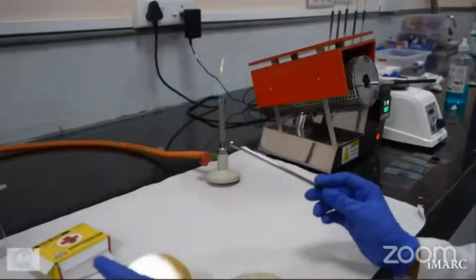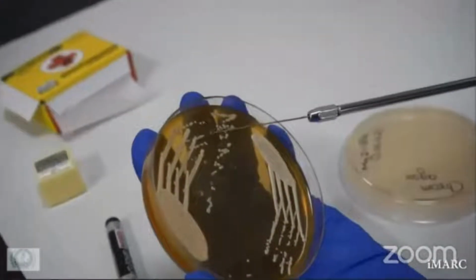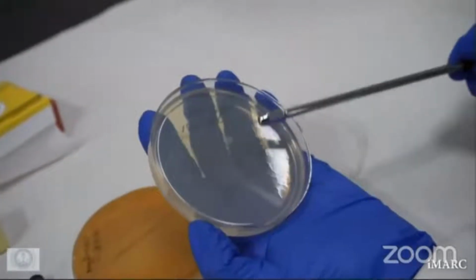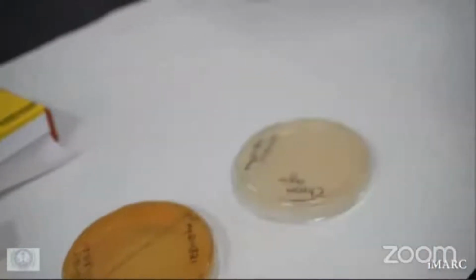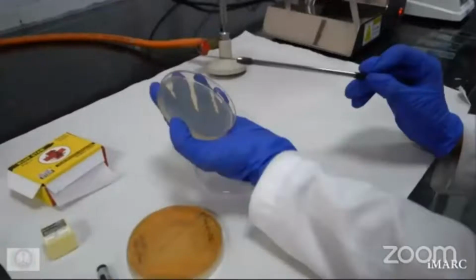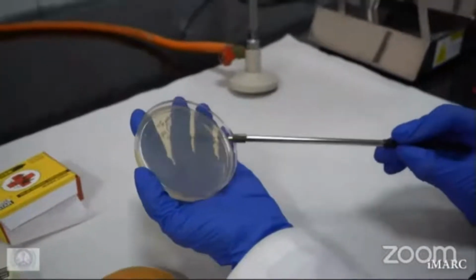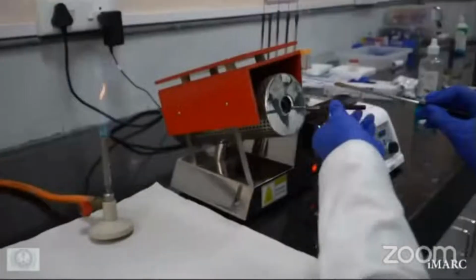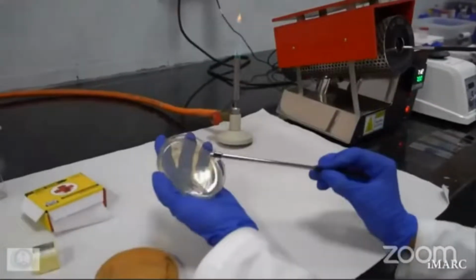After getting a preliminary idea about the yeast from the cornmeal agar, the next test that can be performed is the CHROMagar. The CHROMagar is a chromogenic agar which helps us to determine the species of the Candida with the help of the color that is formed on the media.